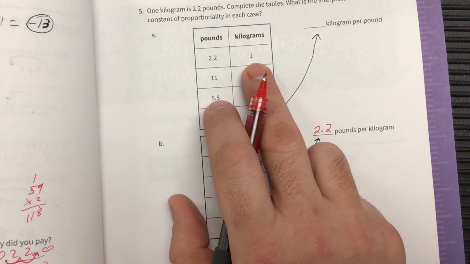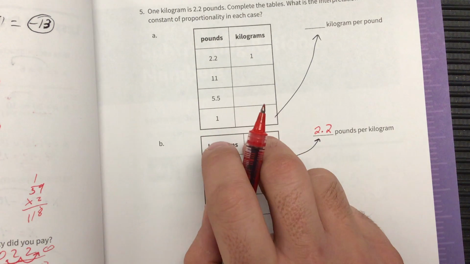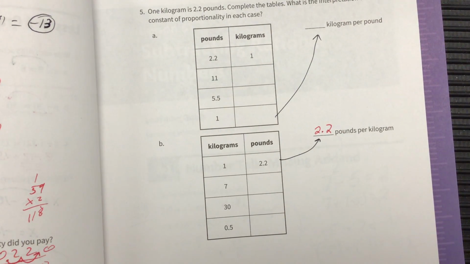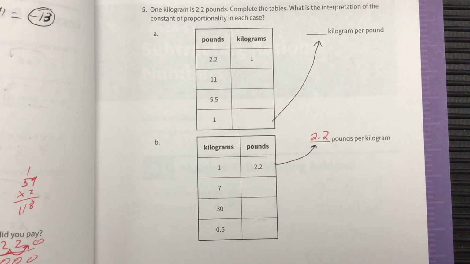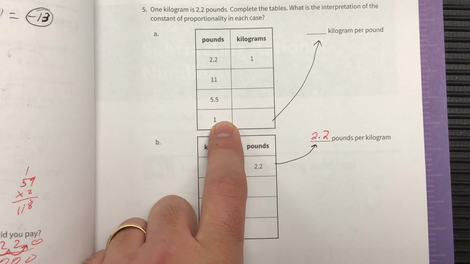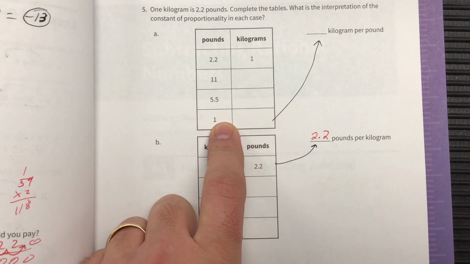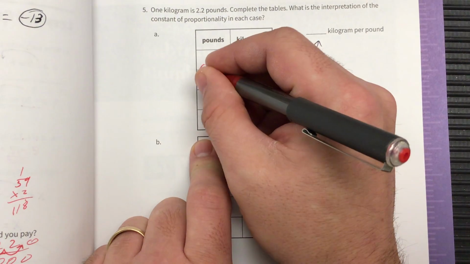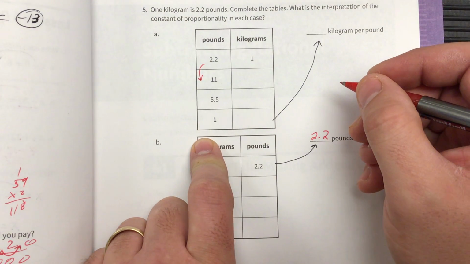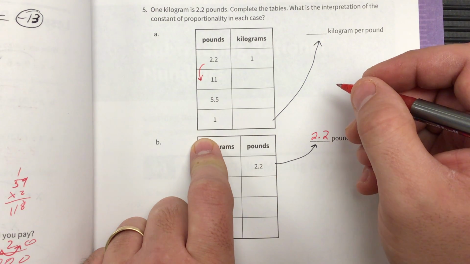Anybody want to say how they solved this one? Anybody that's got any of those filled out? How did you solve it? Yep. I took 1 and then 2.2 times 11. So you did this and said 2.2 times something is 11? Is that what you're describing? Yeah.